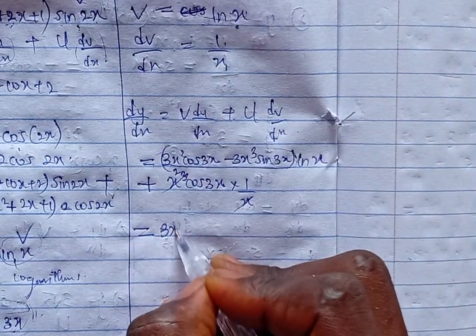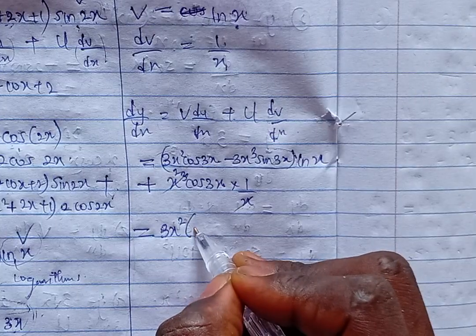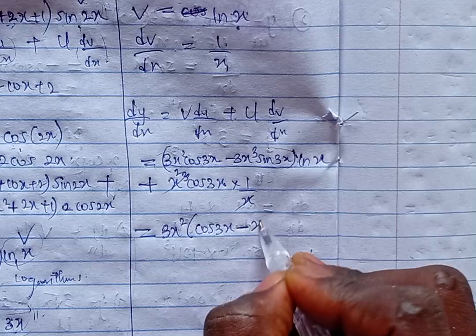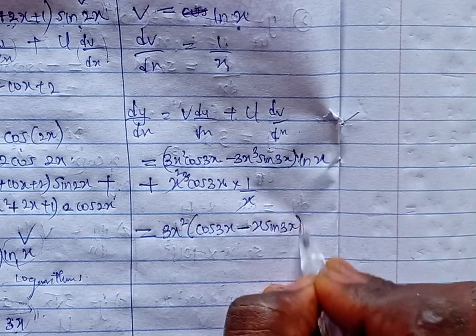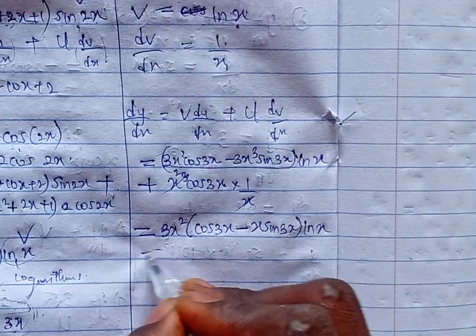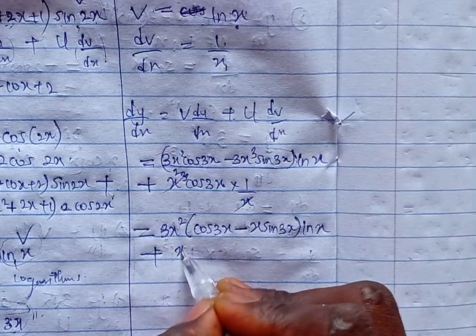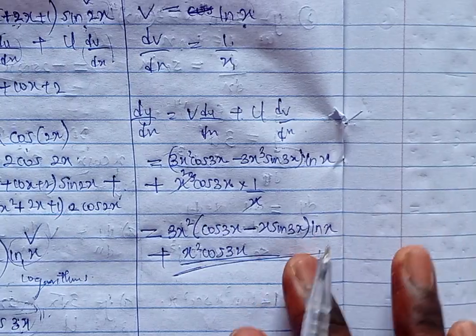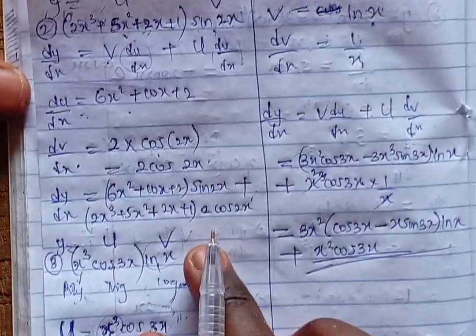So I have 3x squared open bracket cos 3x minus x sine 3x, ln x, plus x squared cos 3x. So this is your final answer.